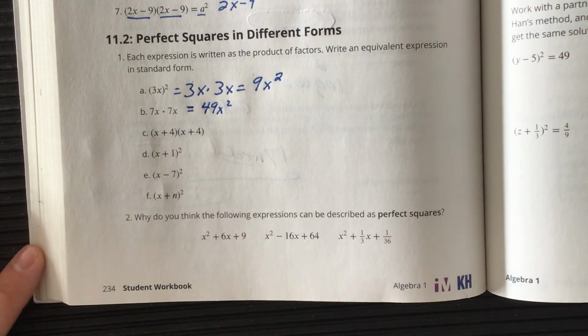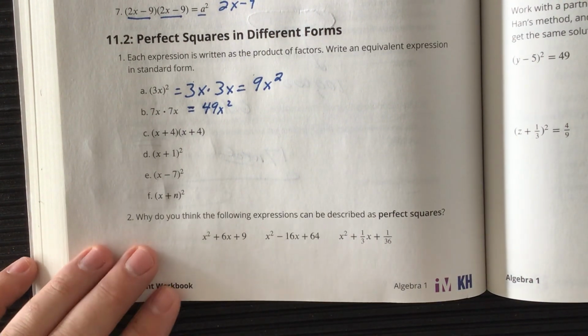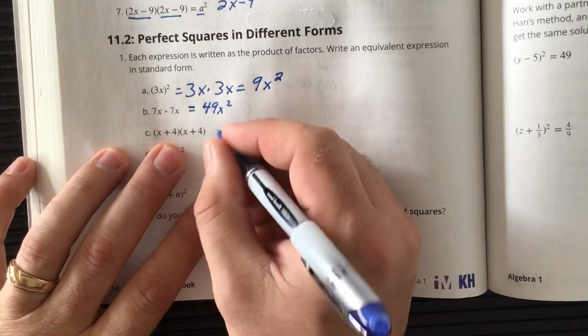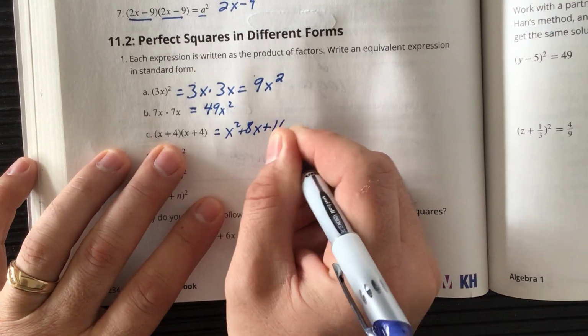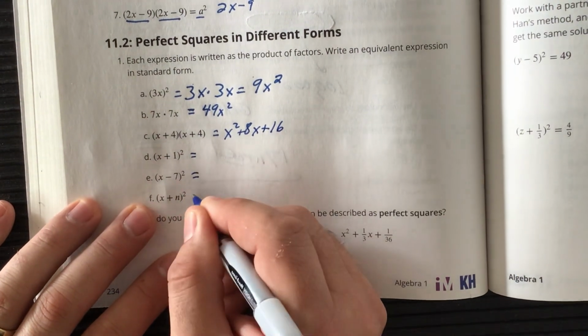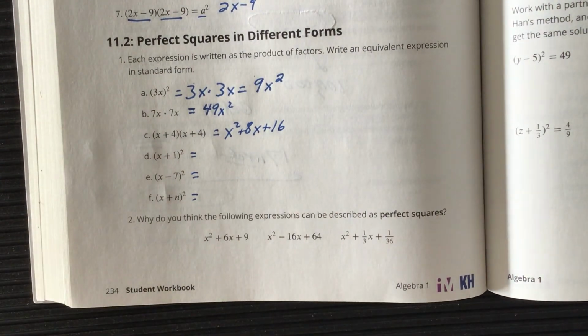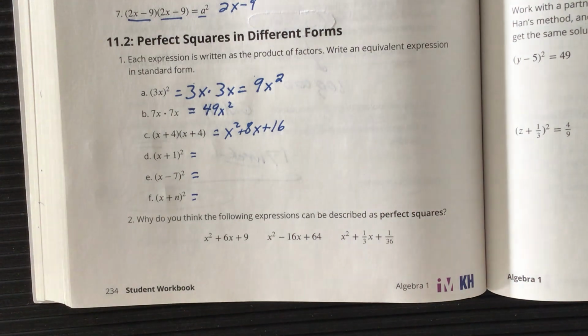x plus 4 times x plus 4 is x squared plus 8x plus 16. There you go. Okay, why don't you try the next 3 on your own? Again, if you still need a diagram, please make one. Next one's x plus 1 times x plus 1.